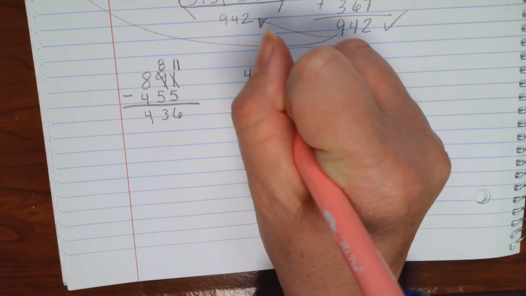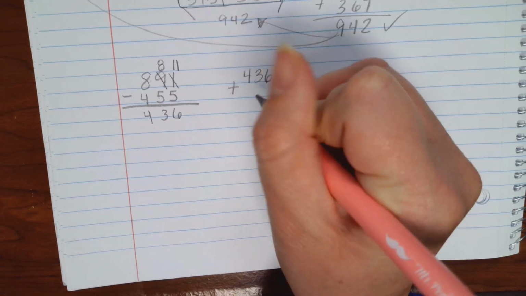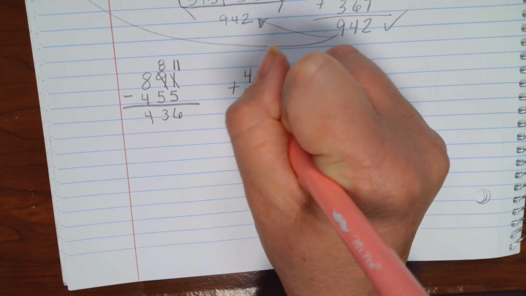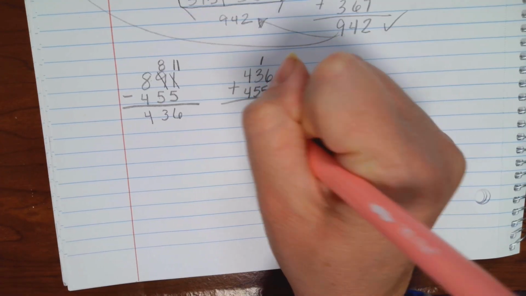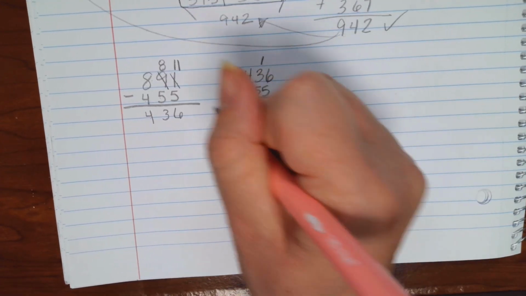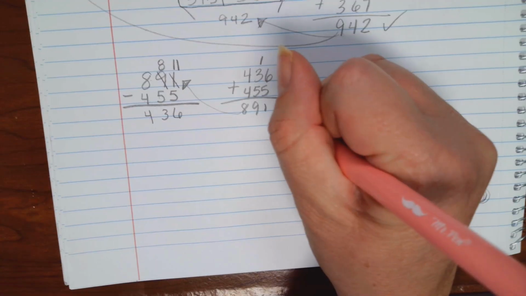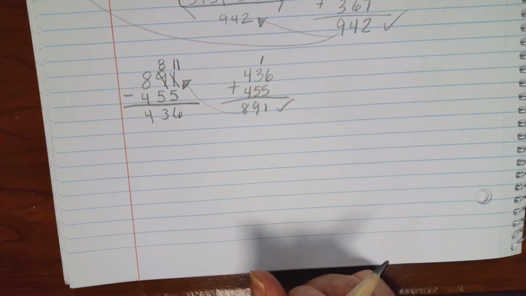Let's check our math. Carry your 1, 9, and 8. 891. It checks, so therefore we are correct.